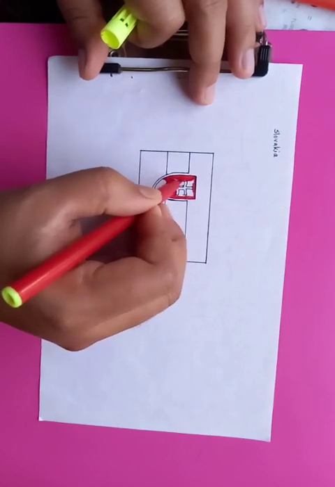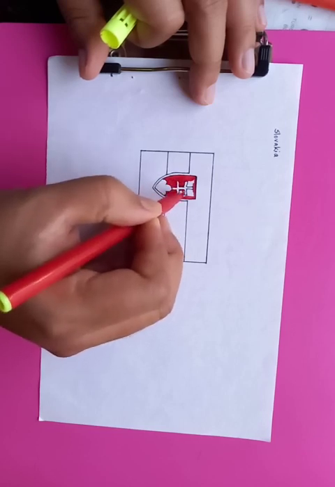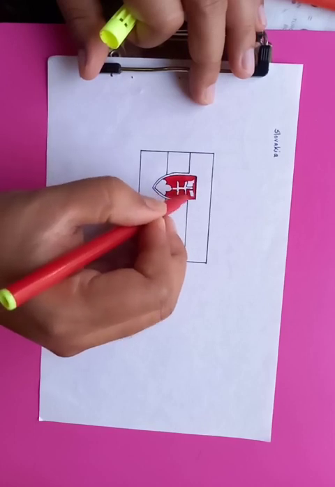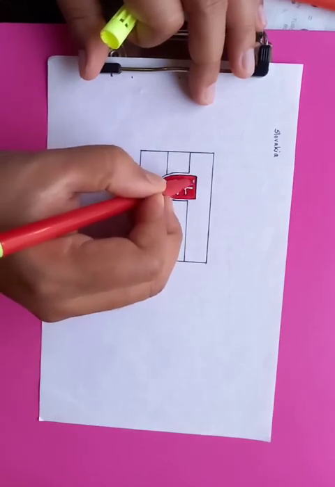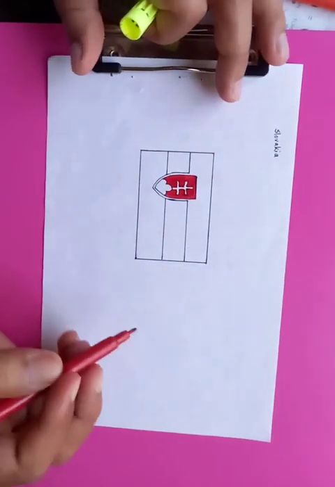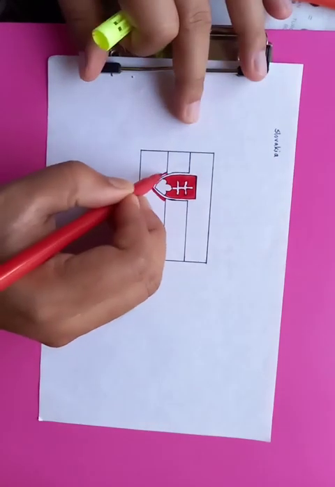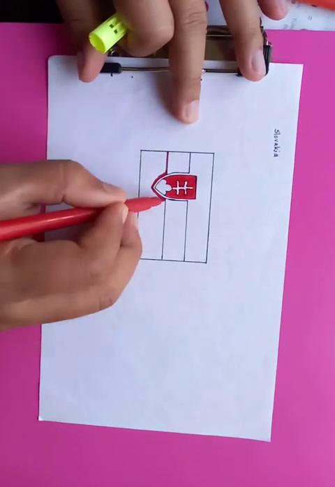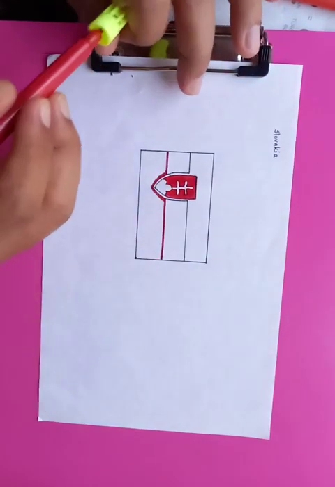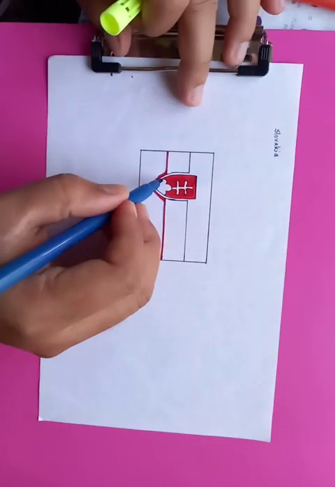Inside the red color, we're going to see another symbol which is of white color. And you can see a blue color variations at the bottom.